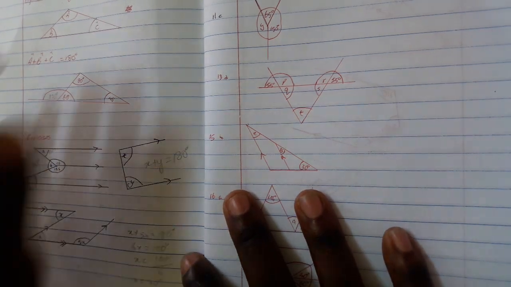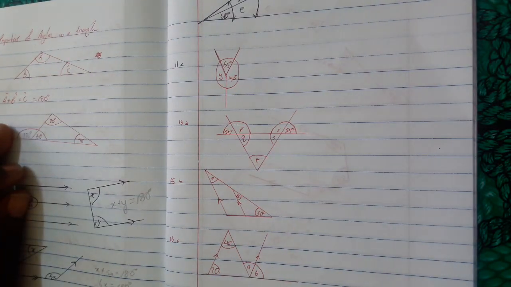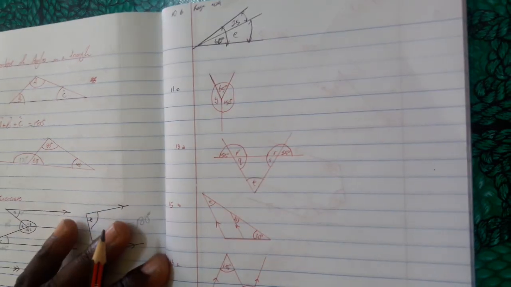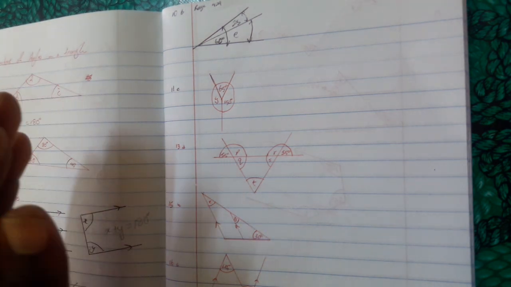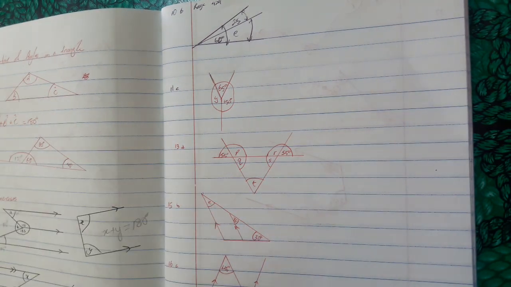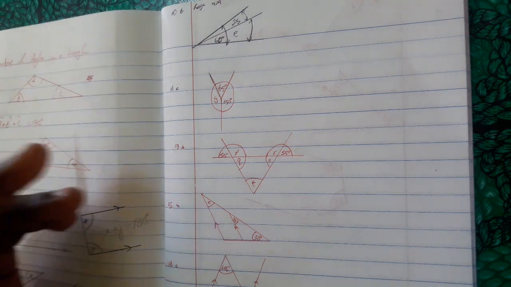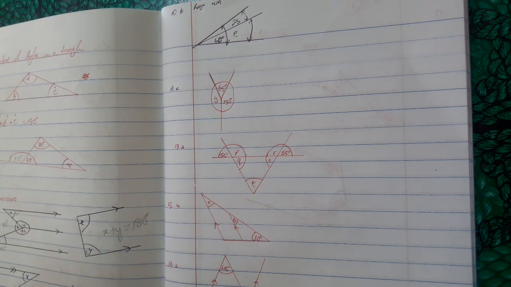So these are some other examples on this side. I'm going to rush through them quickly. You can pause the video before I solve these problems and try to solve them on your own, and then check to see if your answers are correct.